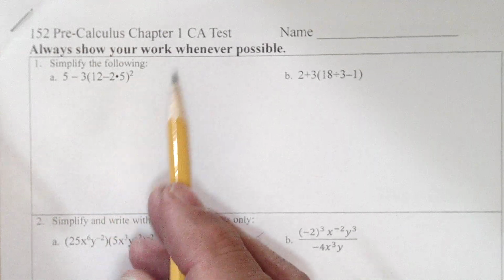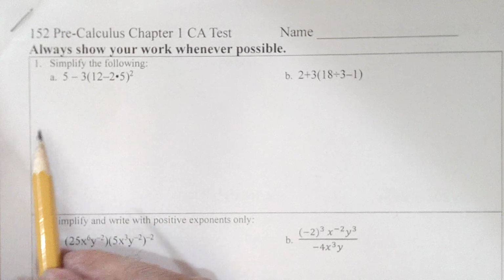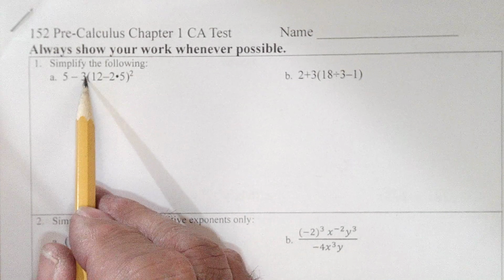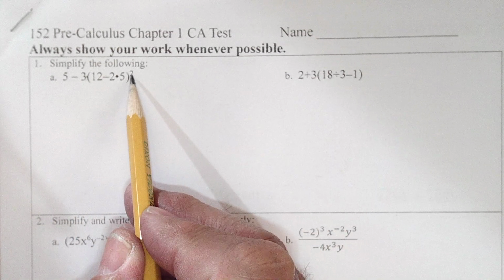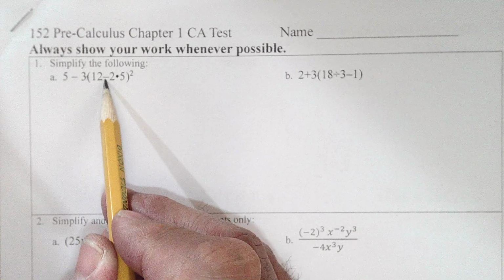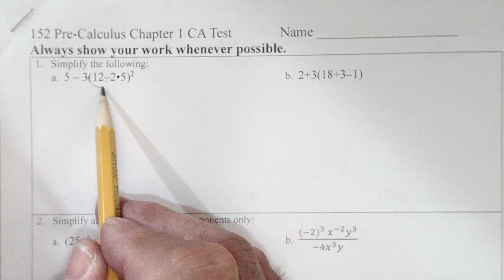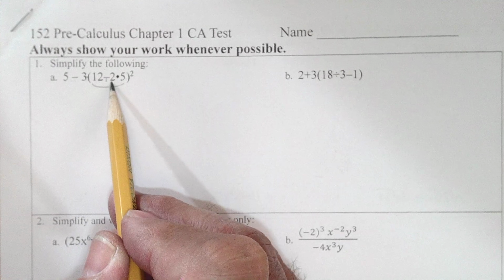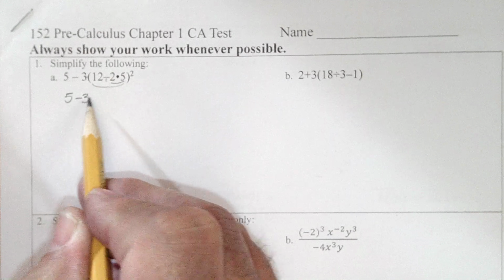For example, in this first problem, it looks really nice to just do 5 minus 3 right away, but there's multiplication here. That has to come before this subtraction happens, order of operations. And there's a power. A common mistake is that students want to distribute powers, but they can't be distributed over subtraction or addition. So you need to do the parentheses first, and there is multiplication and subtraction. Multiplication comes first.